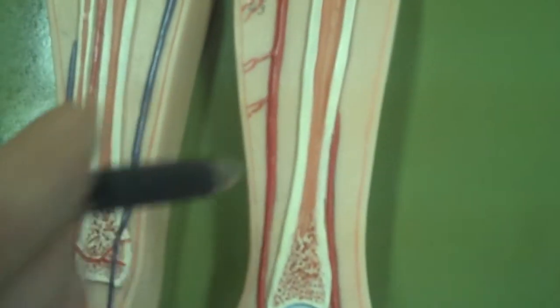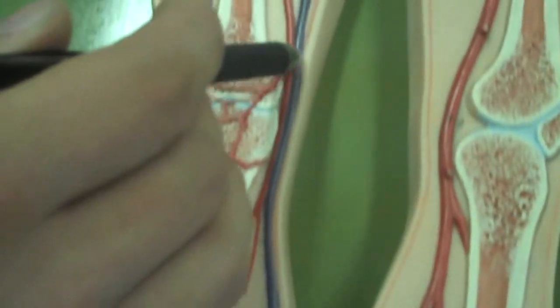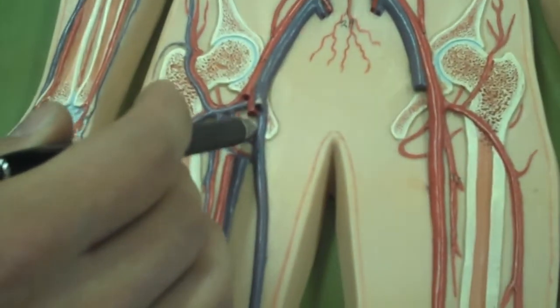The last thing we have for this is the great saphenous vein, which is this large vein running all the way up the medial side of the leg. Alright, now let's look at these on the leg model.